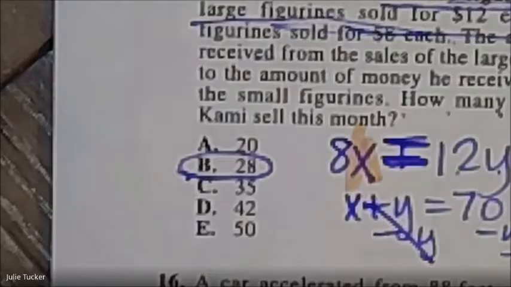All right, so it's time to stop because it's past 7. And then, okay. So we're going to kind of pick up where we left off. We're on question number 16.